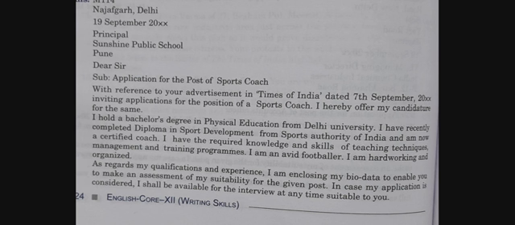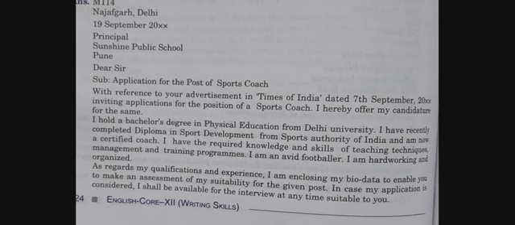mentioned these things, and it's a wise step also, children, because definitely, before going through the biodata, the employer would go through the cover letter. So if in the cover letter itself it is clear that you hold all the things which are required in their job, definitely they will sort out your application and it would be selected. Alright, so this is a very nice step.